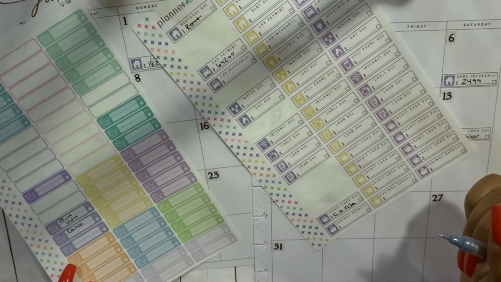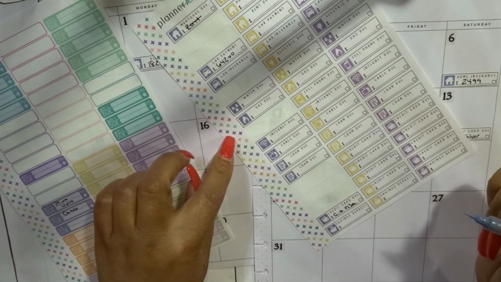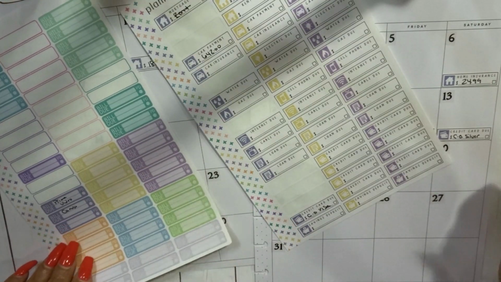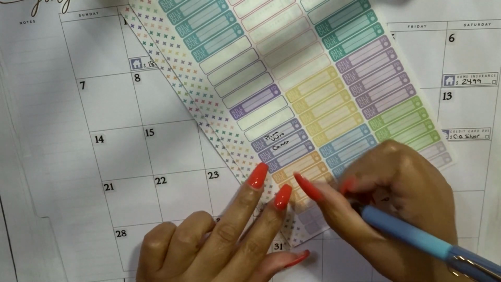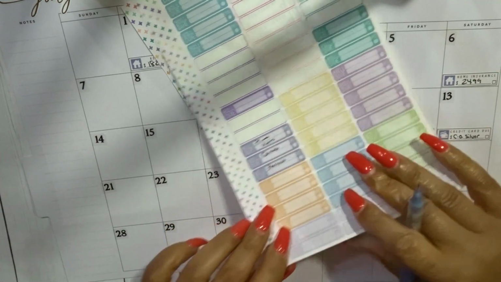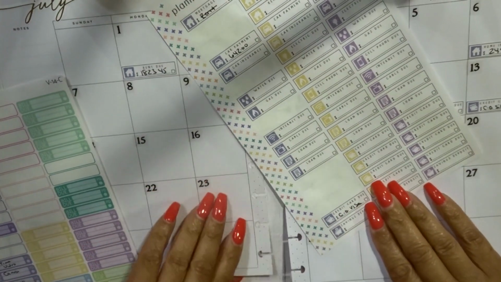What else? Okay, so that's the 15th. And then the 18th, I have Peacock. And that's going to be it for that week.